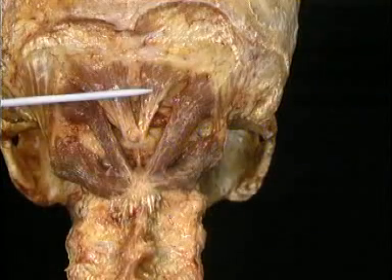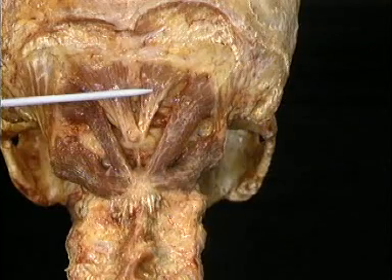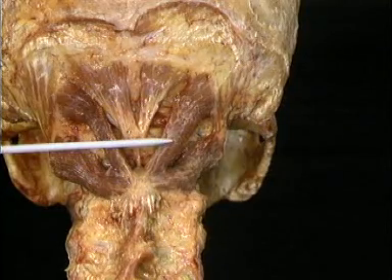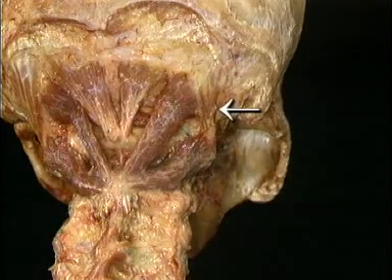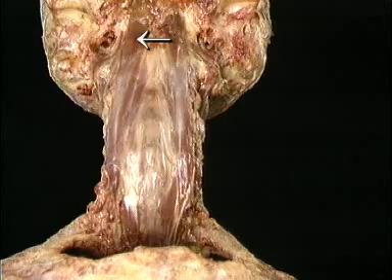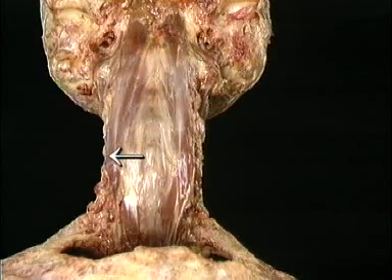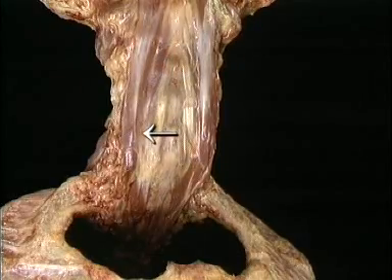Now we've seen the principal muscles that produce movements of the head and neck. Let's review the muscles that we've seen. Here's rectus capitis minor and major, and obliquus capitis inferior and superior. Here's longus capitis and longus cervicis.